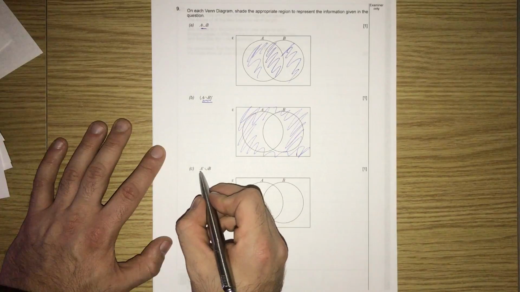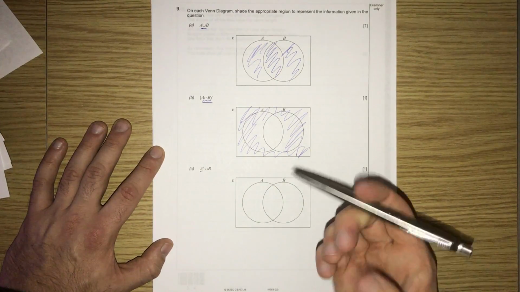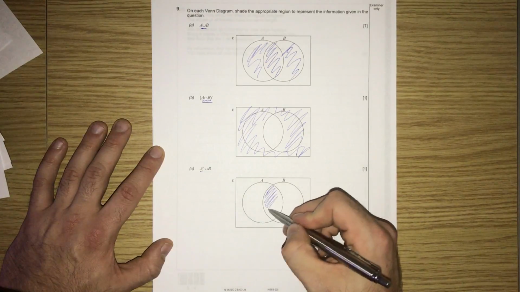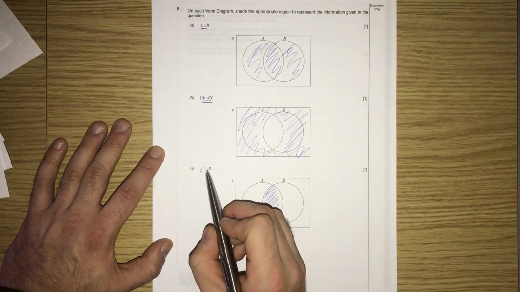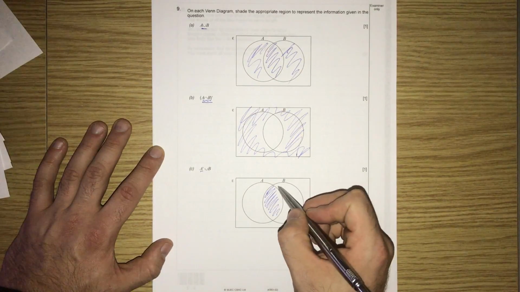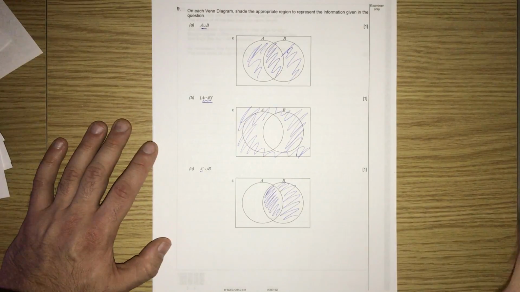So here we have not A and or B. So we can't have A, but we can have and B, which would be this bit. Or B. So not A and B would be just in here, and then not A or B means we include this bit as well.